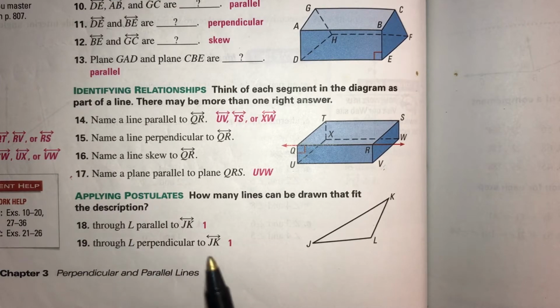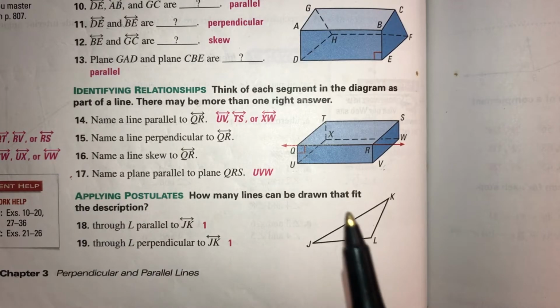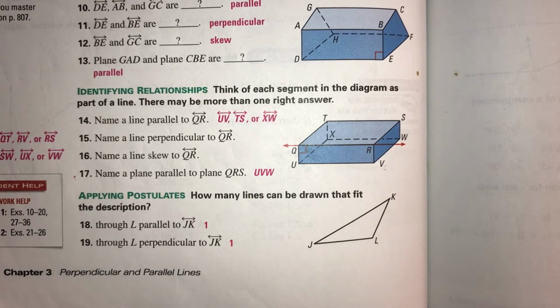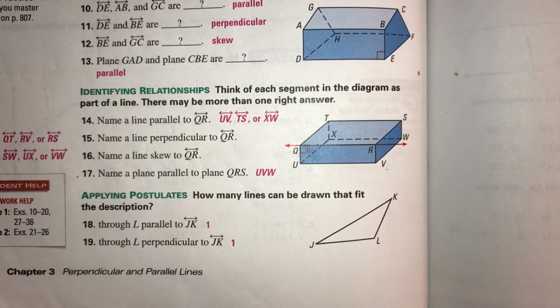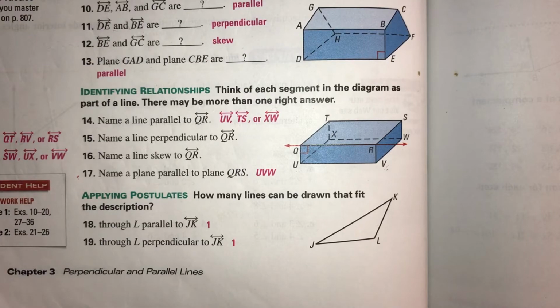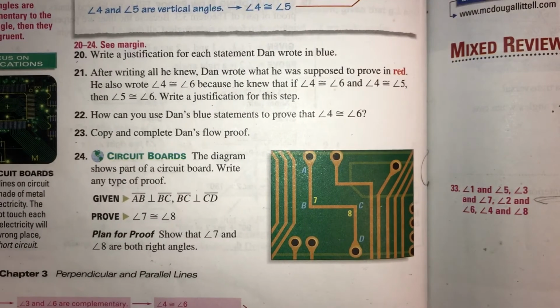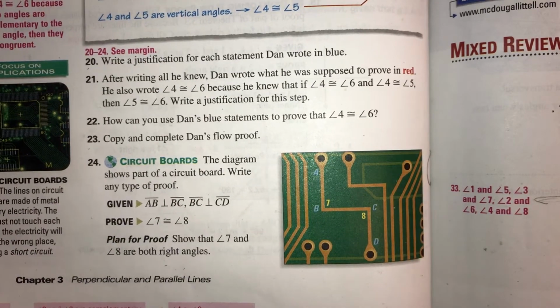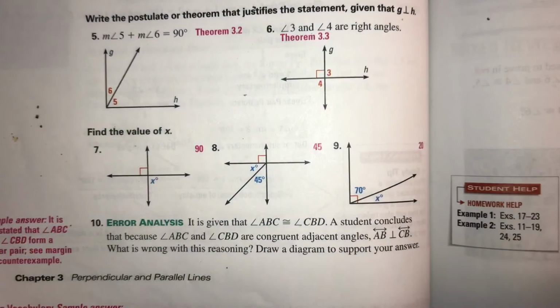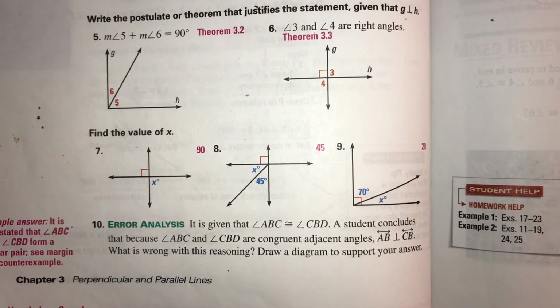19, through L perpendicular. So through point L perpendicular to JK, also 1. There's exactly 1 line perpendicular to a line given a point. All right, so that does it for 3.1. Let's take a look at 3.2. The problems from 3.2. I asked you to do numbers 3 through 9. So let's take a look at those first.